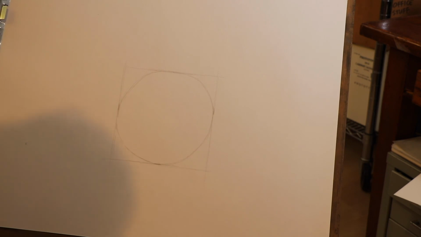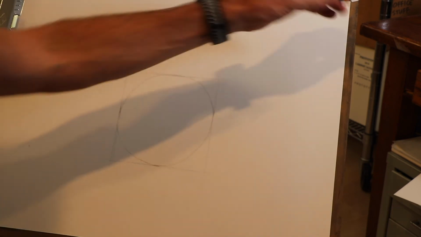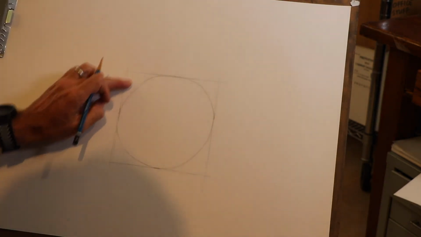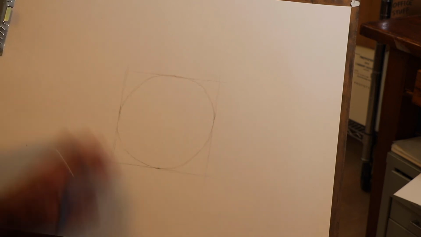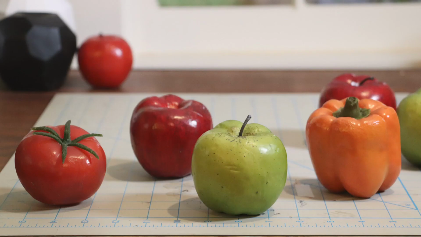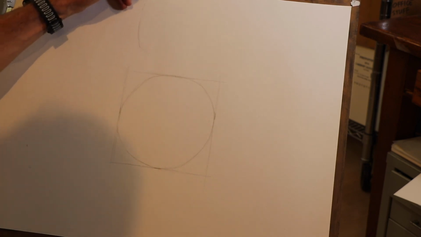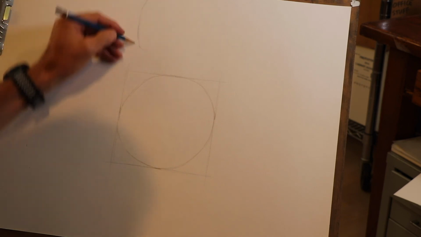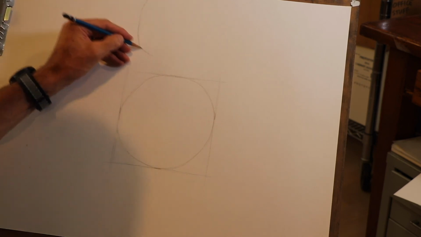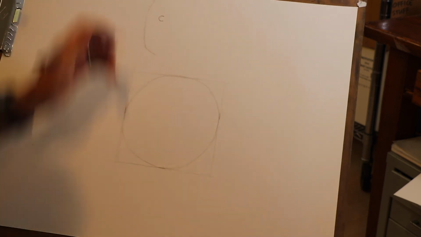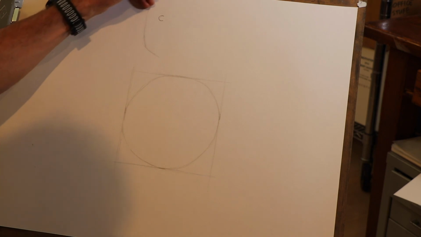So how do I get more specific about my apple up there? I can look at the curve of the left-hand side of the apple here, and I can look at the curve of the right-hand side. On the left-hand side, the curve is kind of a C shape. So I'm looking at the curve. I'm going to change this curve in a minute, but this is what I'm seeing. It's kind of a C shape like this, but it's kind of a stretched out C. It's not your typical C in the alphabet.